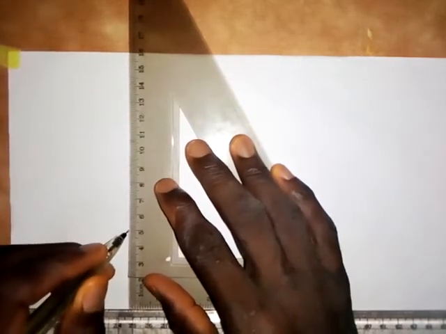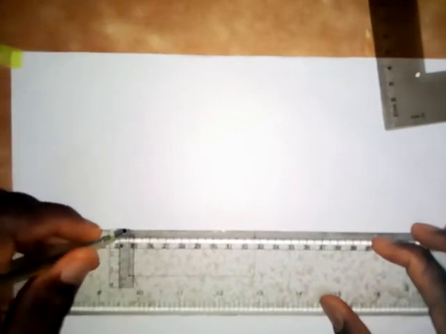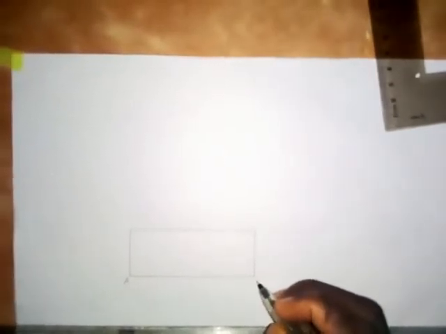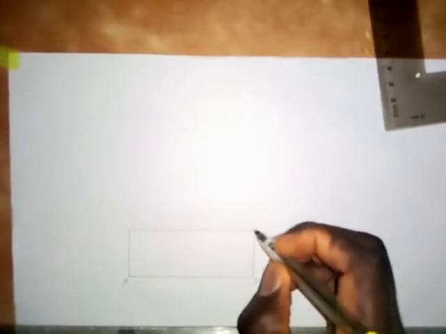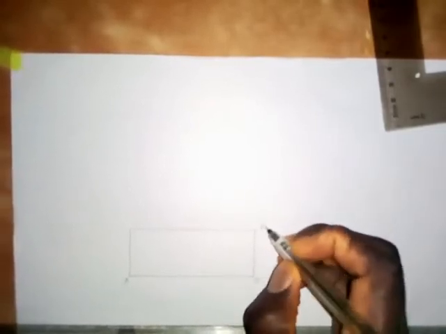So I'll complete the rectangle now. Okay, so this is the rectangle. Let's call this rectangle ABCD.